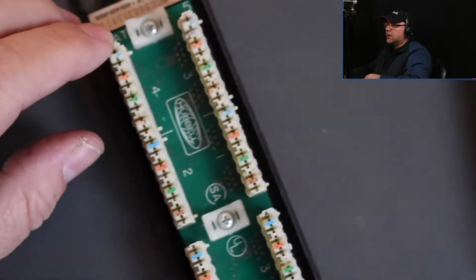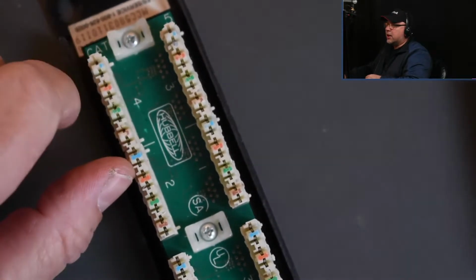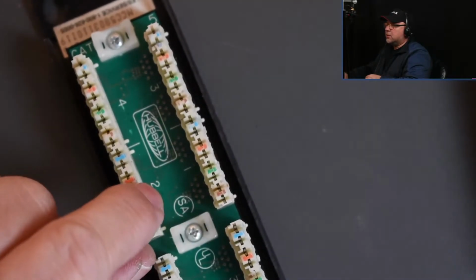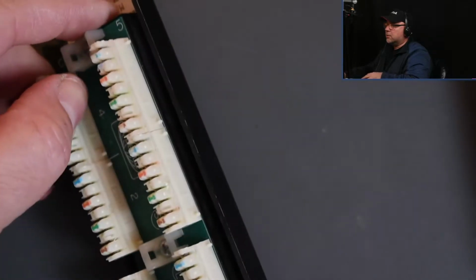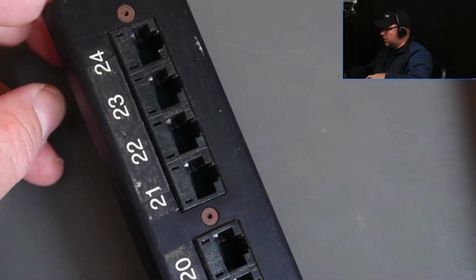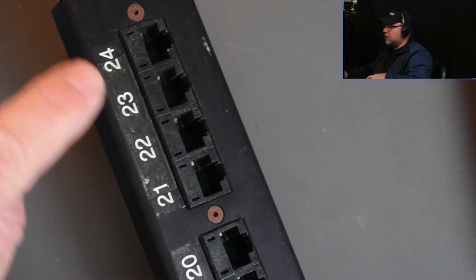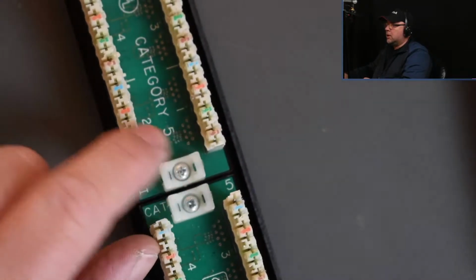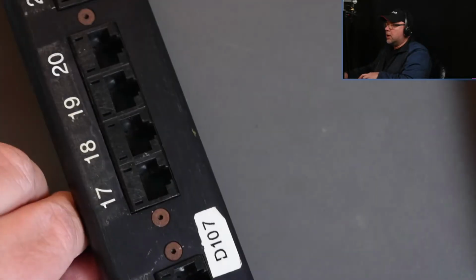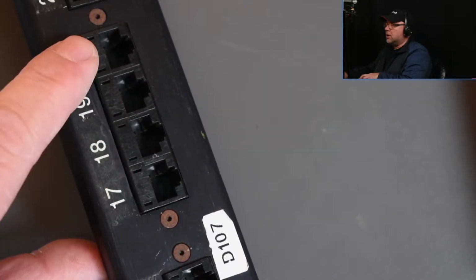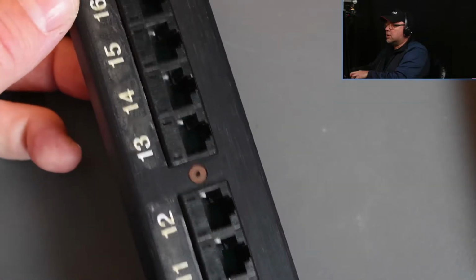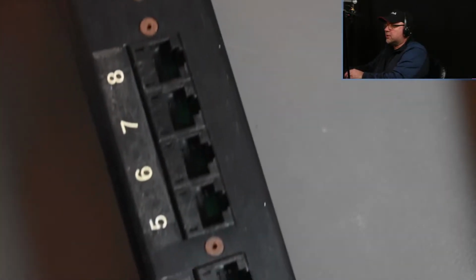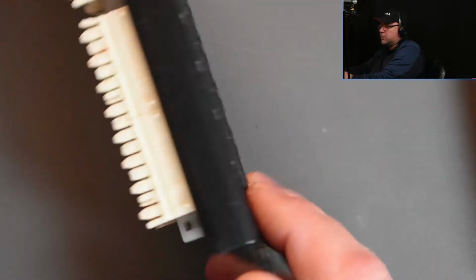So this here corresponds to, let's say, okay, this one says jack 3. Okay, here's 1, 2, 3, and 4. All right, well, how about 1, 2, 3, and 4? How about here? Okay, 1, 2, 3, and 4. How about here? 1, 2, 3, and 4, and so on. Okay, this panel has seen better days. That's why we have it here for demo purposes.